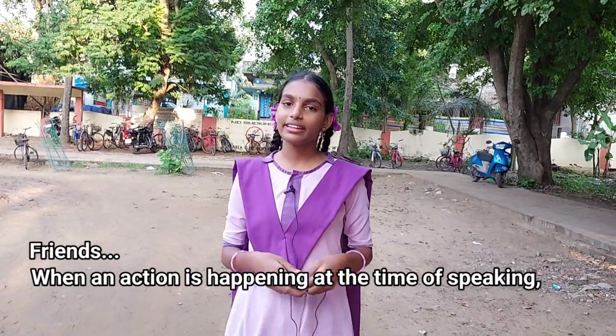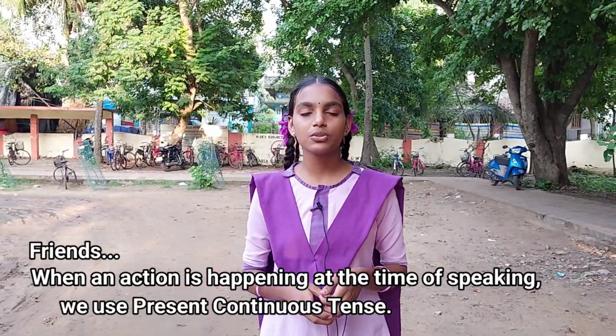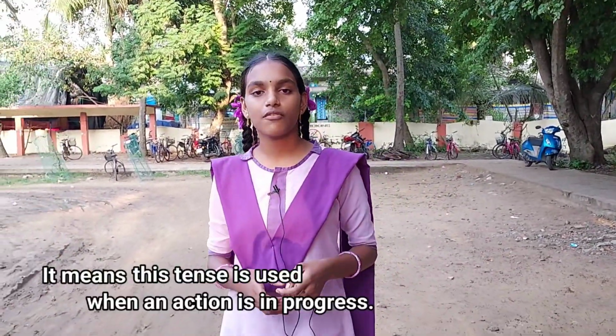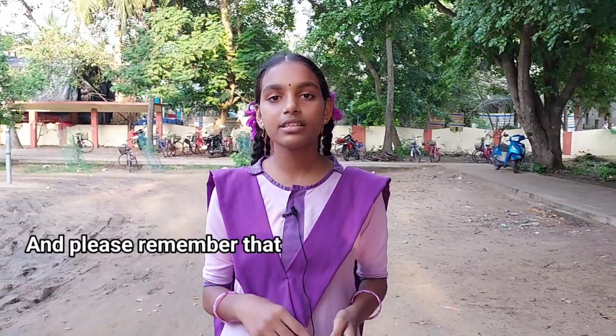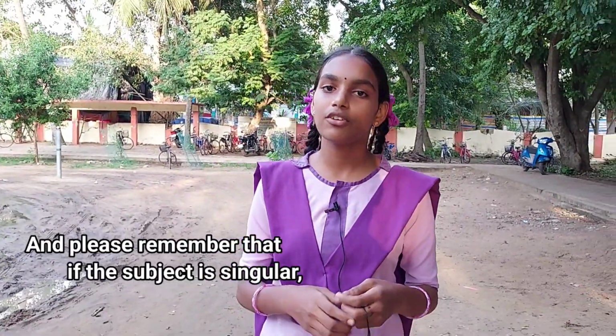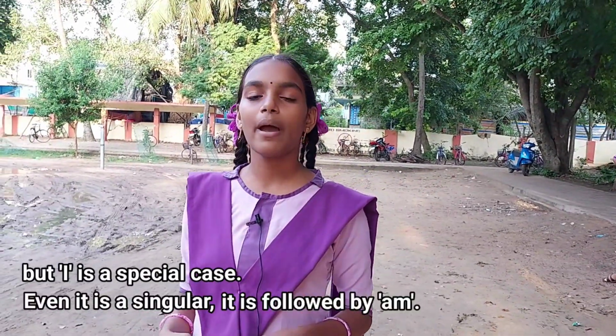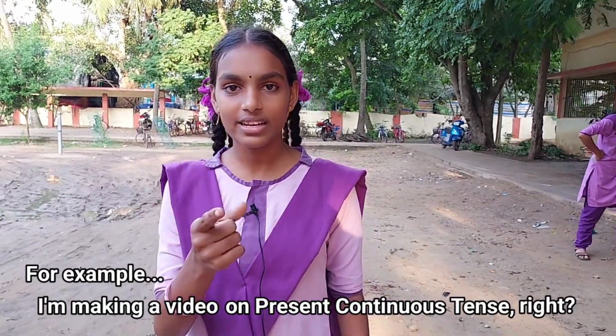Come on! Friends, when an action is happening at the time of speaking, we use present continuous tense. It means this tense is used when an action is in progress. For this, the structure is is, am or are plus V1 plus ing. Please remember that if the subject is singular, we use is. If the subject is plural, we use are. But I is a special case. Even though it is singular, it is followed by am. For example, I am making a video on present continuous tense, right?